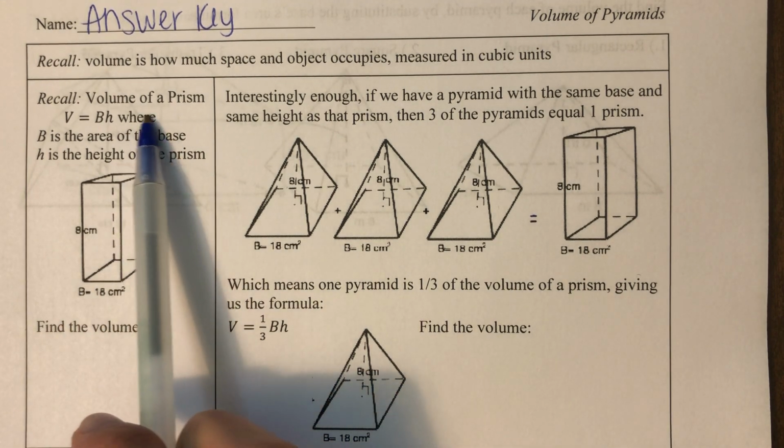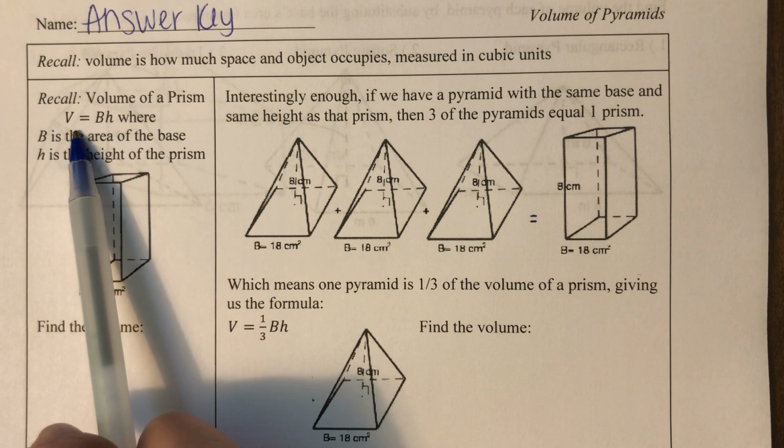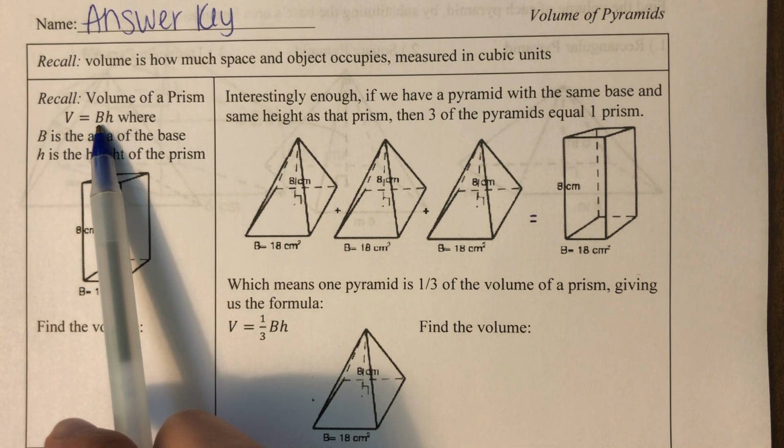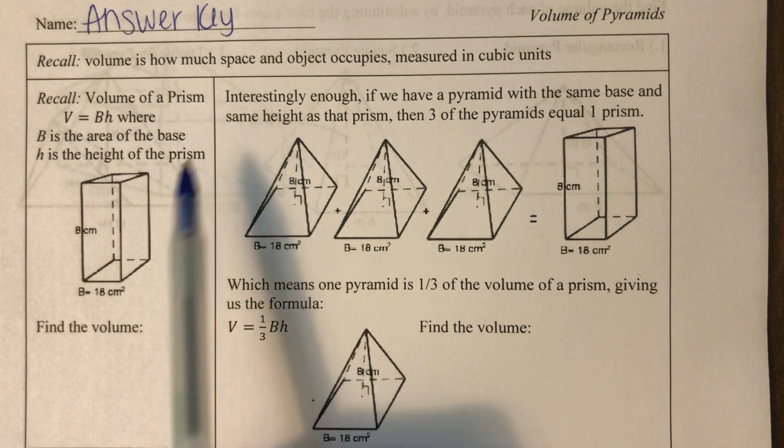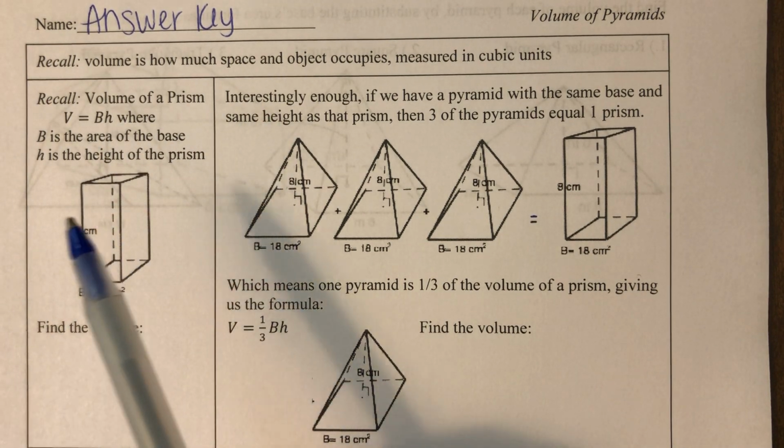Also, for volume of a prism, we had said that volume equals, remember, that's area of the base times the height. So to find this volume, we had written out the formula.